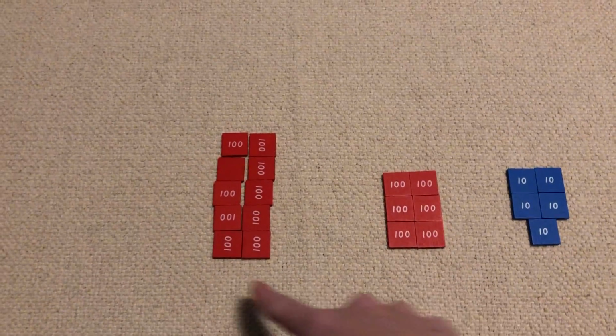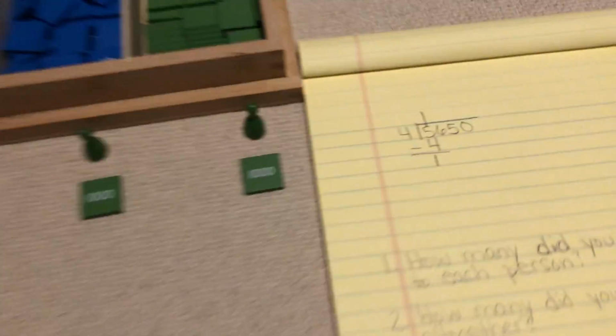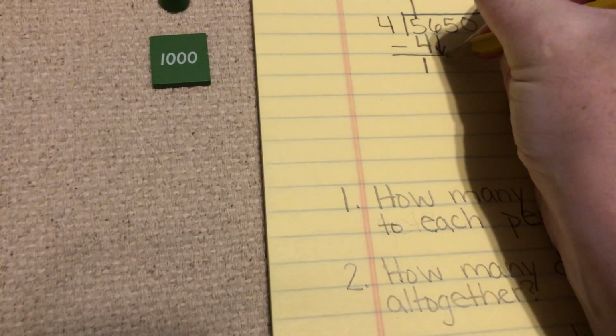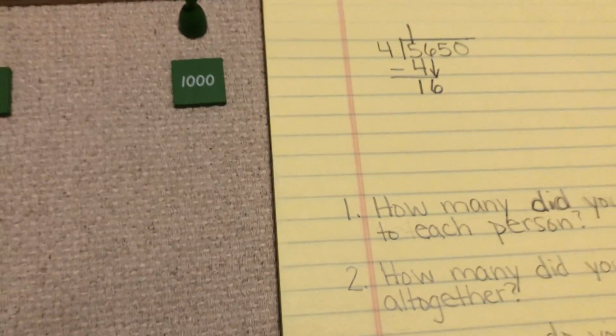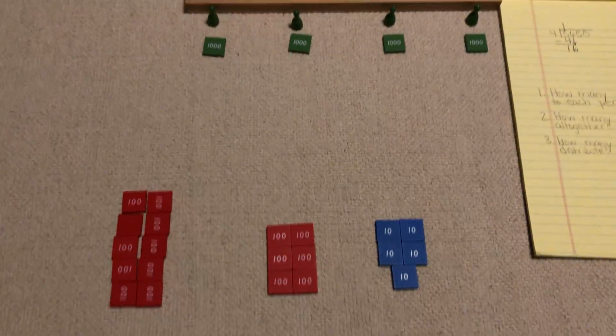So now I have 10 here plus the 6 I already had. So I have 16 hundreds altogether. Now I can distribute them.